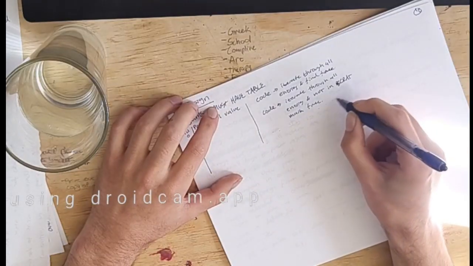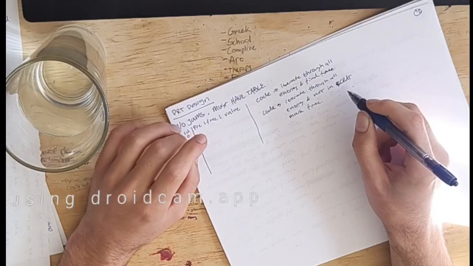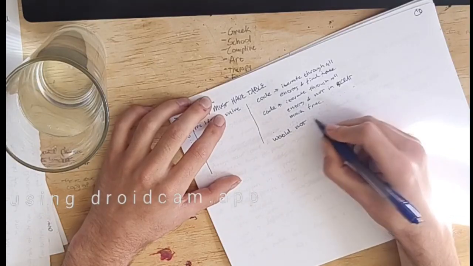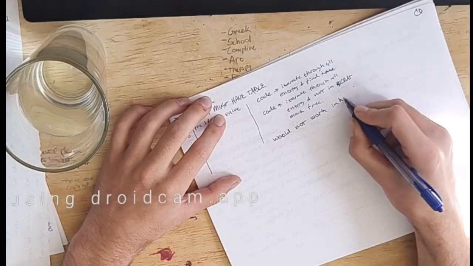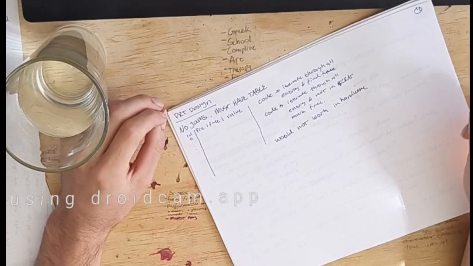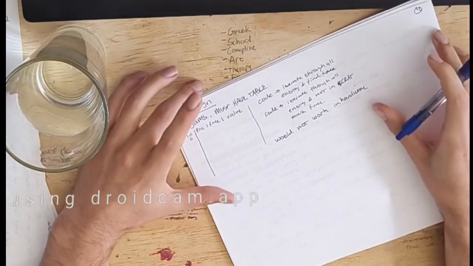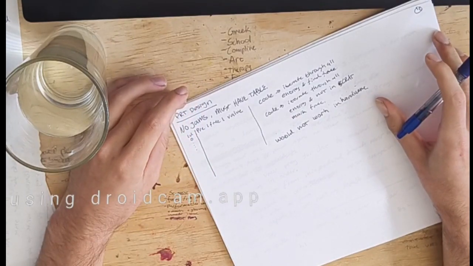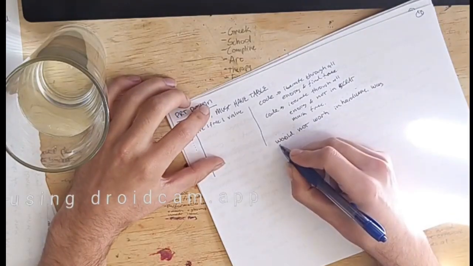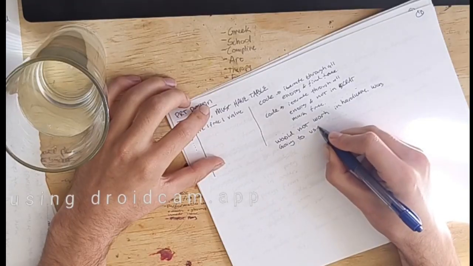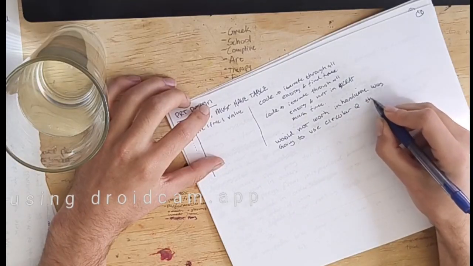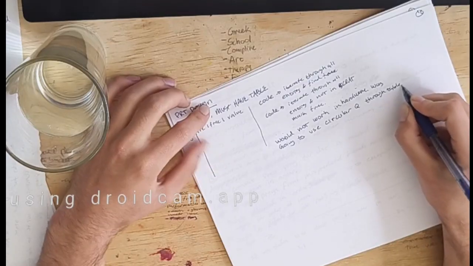It would not work in hardware, right? So what I need to do instead is, what I was going to do is use a circular queue through the table, right?